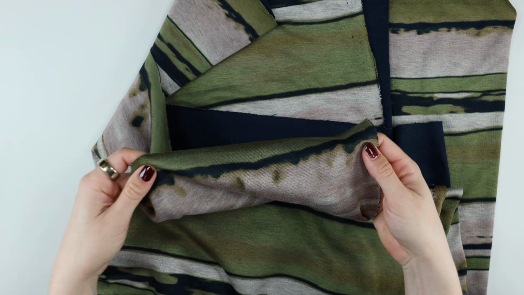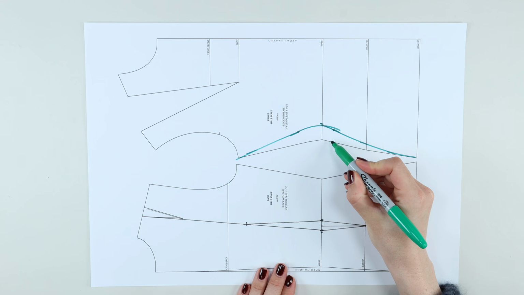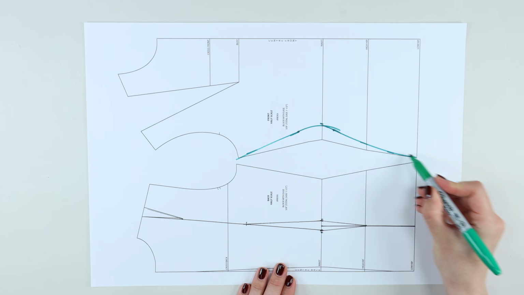If you're working with a stretchy fabric such as a knit or a jersey, then you can get away with very shaped side seams and no darts. Generally speaking, you can have your dart on the back of the garment slightly larger than the front of the garment. However, this does depend on your individual figure and the garment that you are working with.